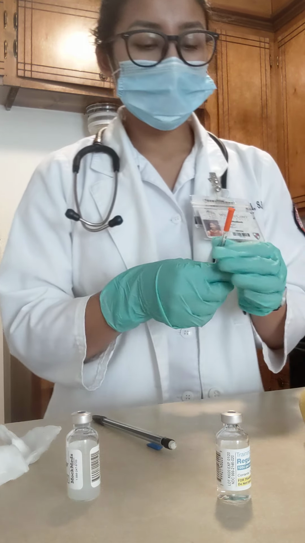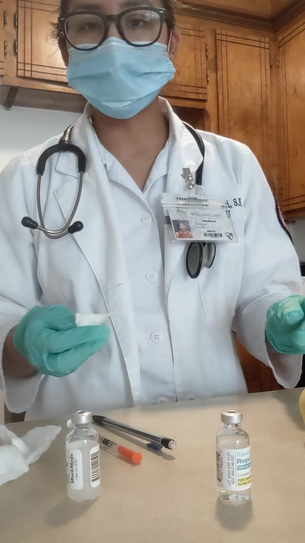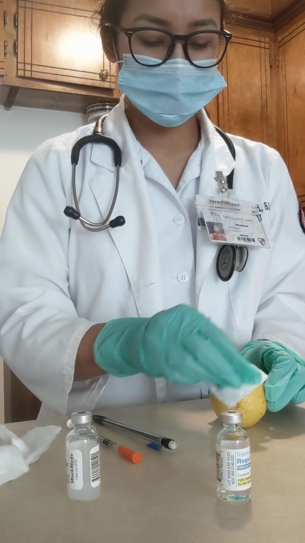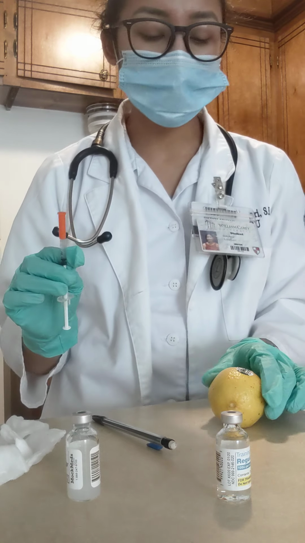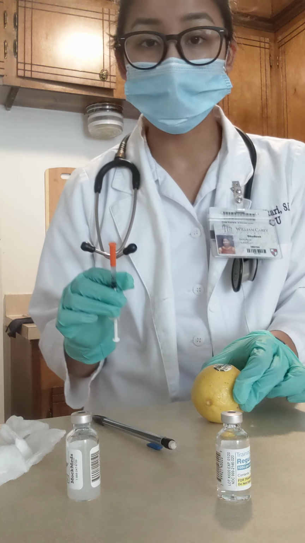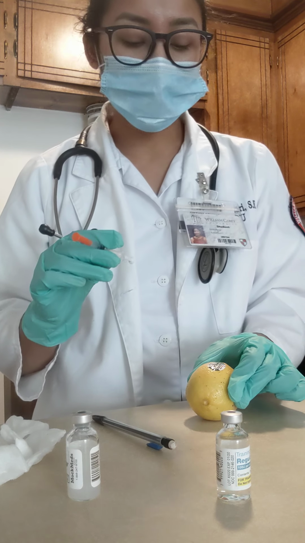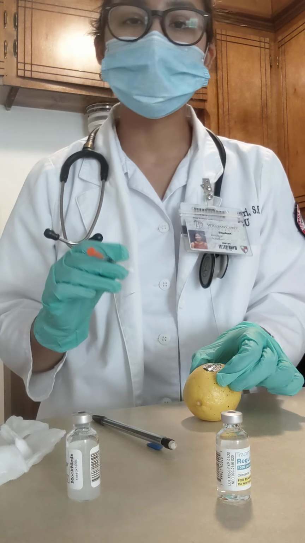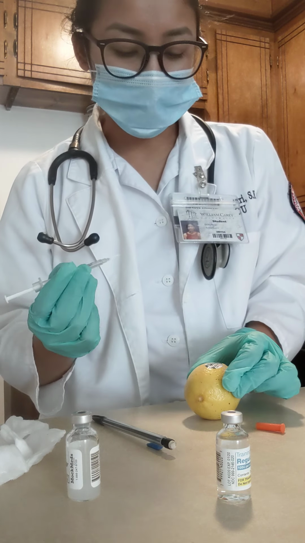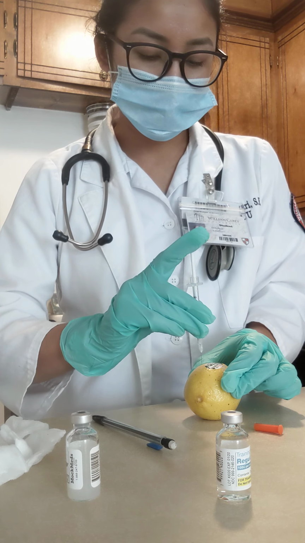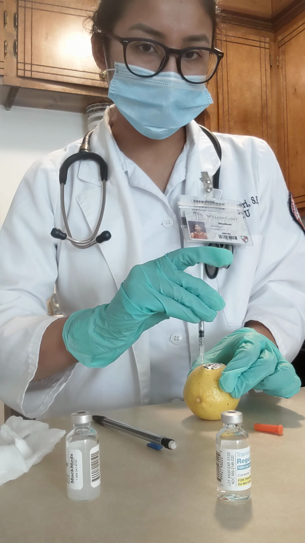So now I'm going to clean the site in a circular motion, which is going to be her abdomen. Let it dry, and I will take my insulin and pinch 2 inches of the patient's skin and administer the insulin at 90 degrees. If it was 1 inch of skin, then I would administer insulin at 45 degrees. I pinch 2 inches of skin and 1, 2, 3. I'll administer insulin slowly.